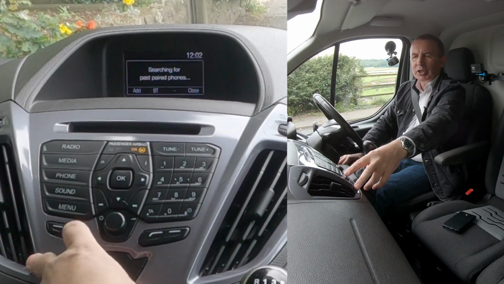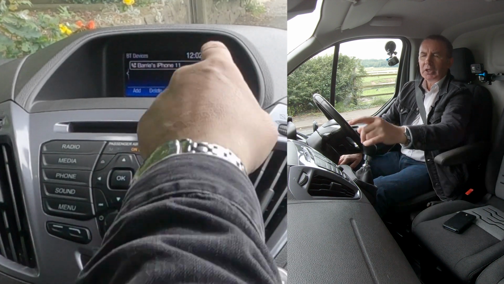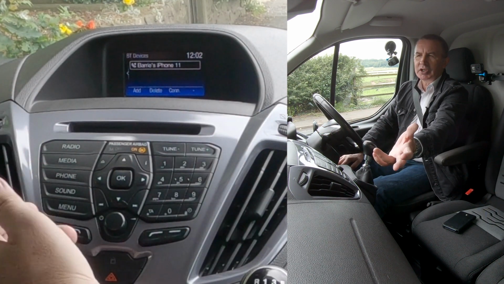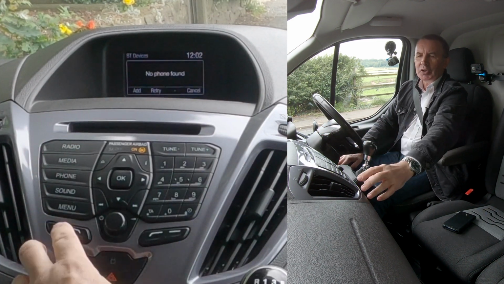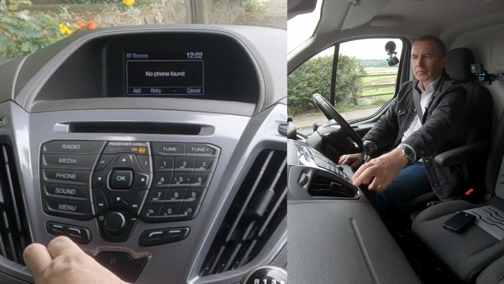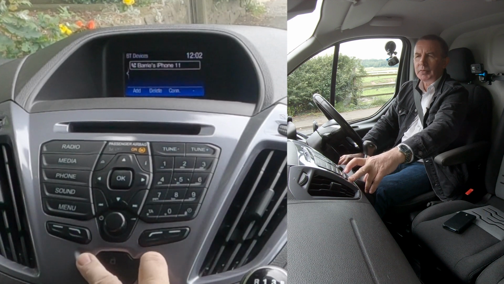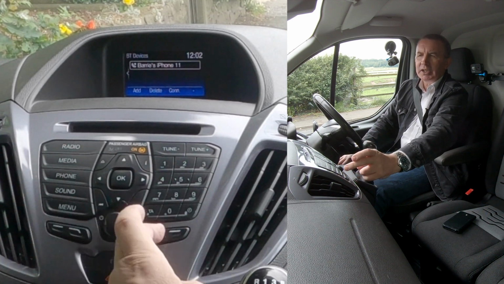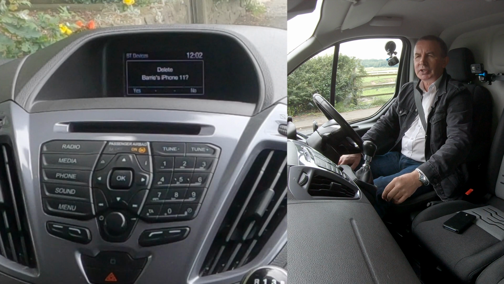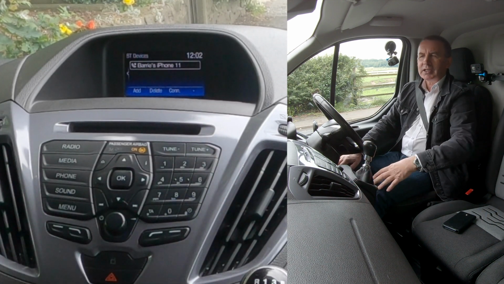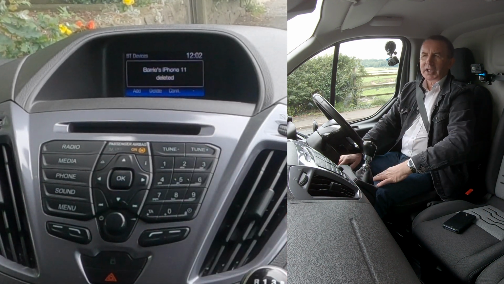BT is Bluetooth, so we'll click on Bluetooth. And you see there Barry's iPhone. There's only mine in here at the moment, so you've got 3 more choices there. Let's just go back. It's just timed out on me. Barry's iPhone, and you've got add, delete, and connect. So quickly we'll press delete. Delete Barry's iPhone. Yes. Barry's iPhone deleted.